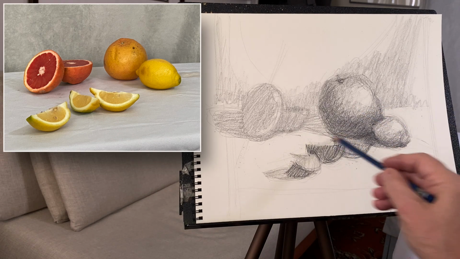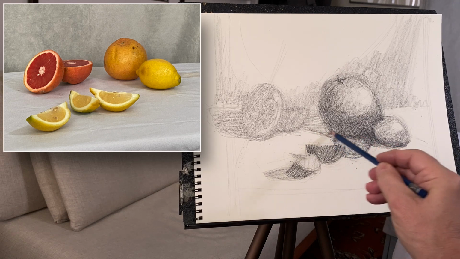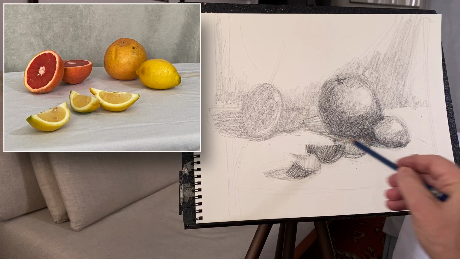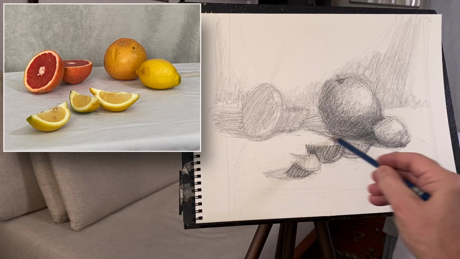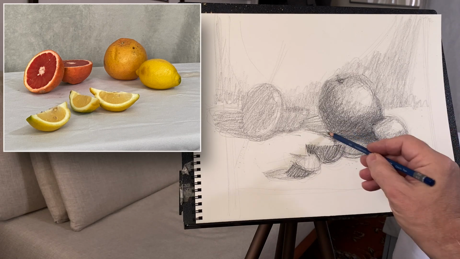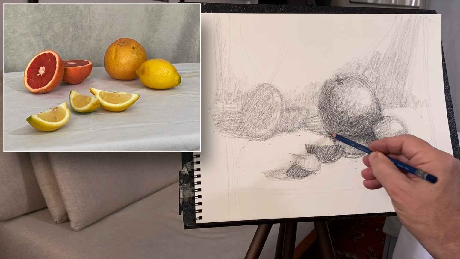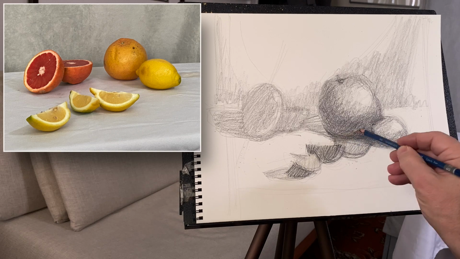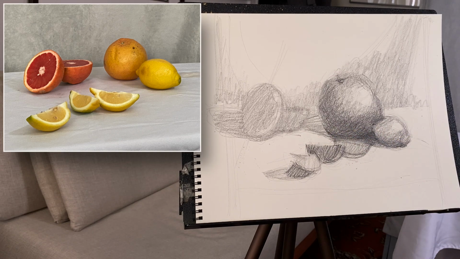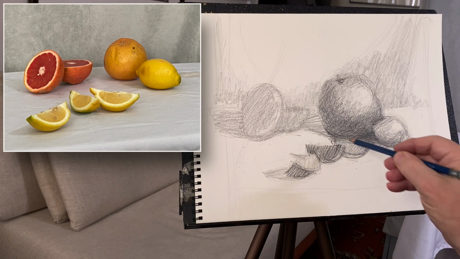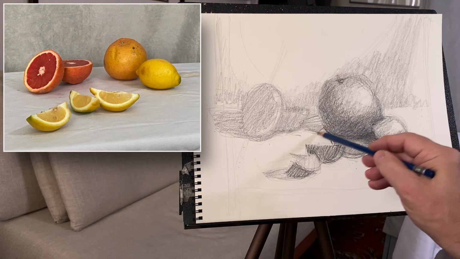I'm going to just go ahead and carry this shadow behind the grapefruit, or behind the slice of lemon. Make it jump out a little bit. I might even drop the grapefruit down a little bit to use light and dark to make this come forward. All right, let's not overdo it.